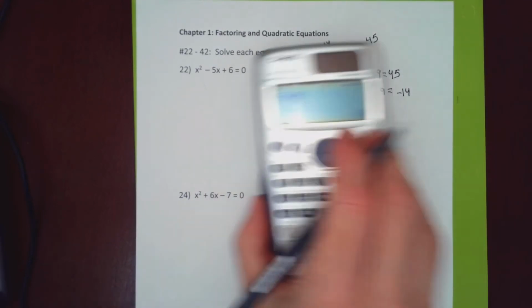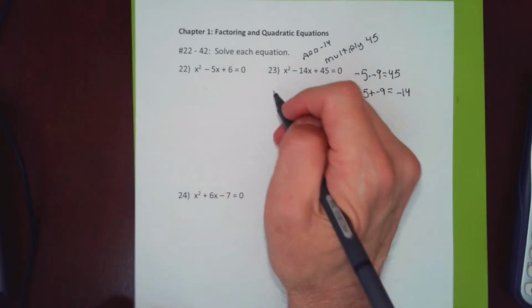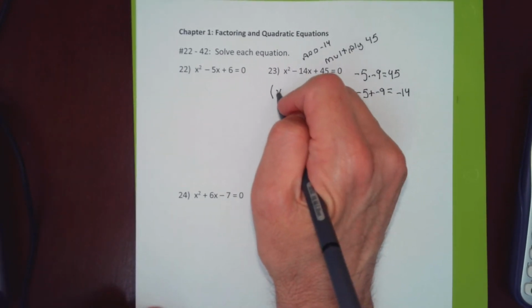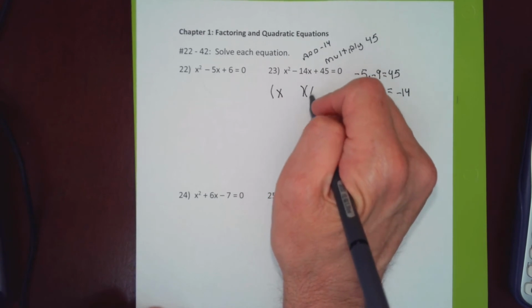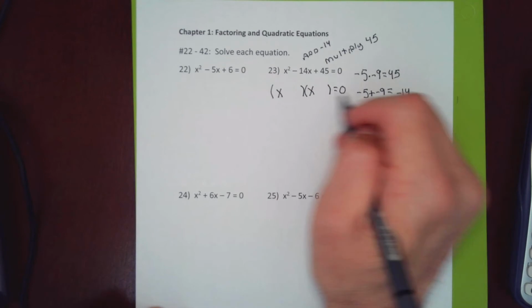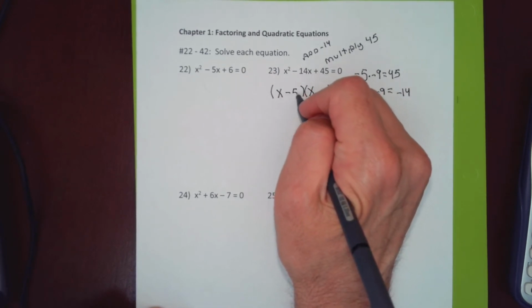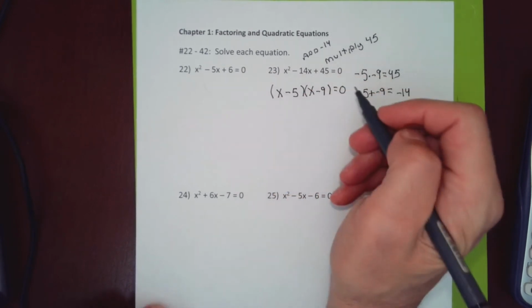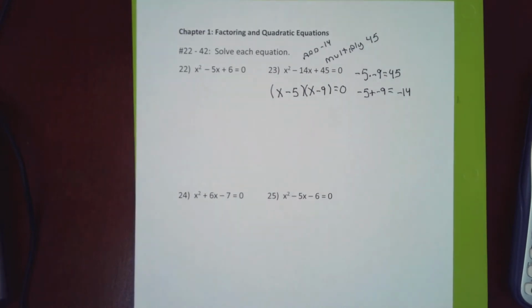So I'm going to factor the left side. I'm sight factoring. I'm splitting the x's in the two parentheses that I'm going to write. Inside the parentheses, I'm going to put one with a negative 5, the other with a negative 9. Now I have the problem written in the form of problems 1 through 21. Left side factored, right side 0.